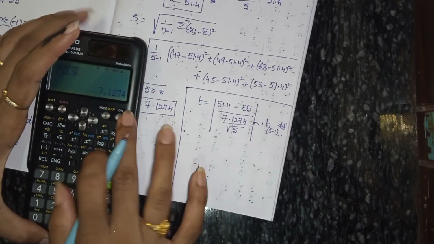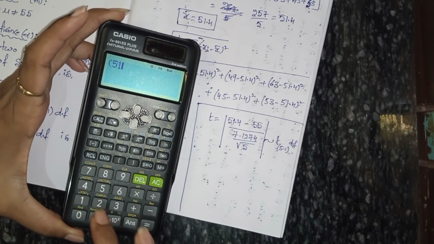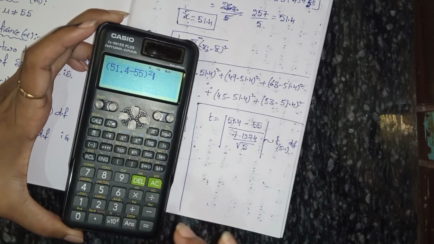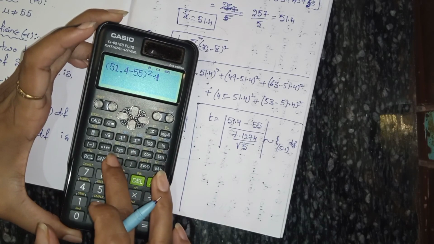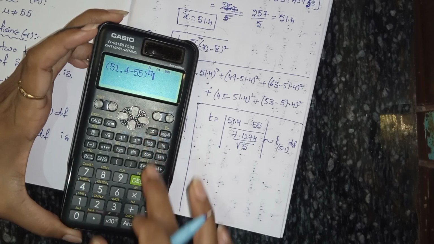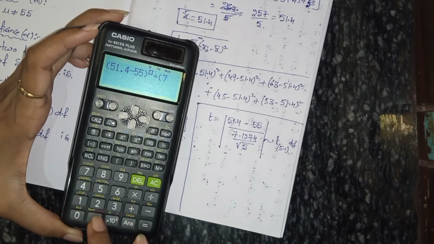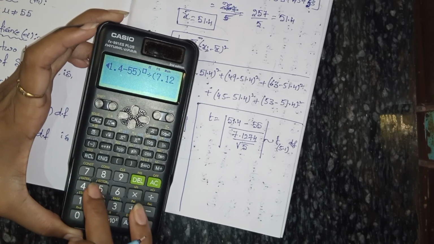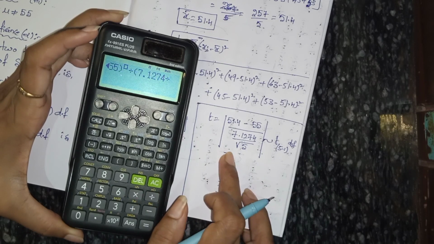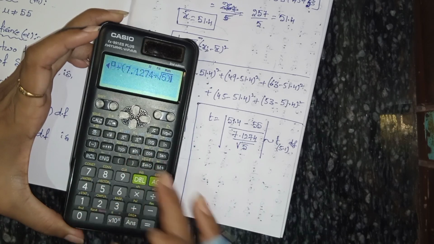See here, I am calculating at once. Bracket, 51.4 minus 55, bracket close, divided by, again bracket open, 7.1274 divided by root 5, bracket close.